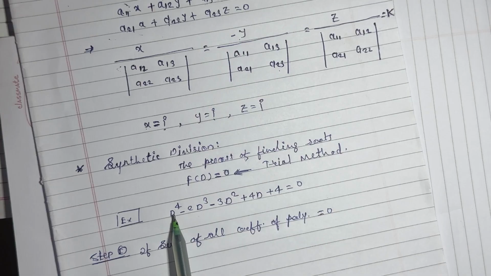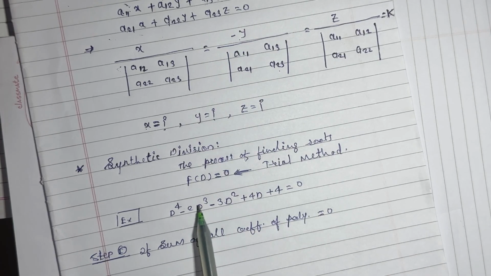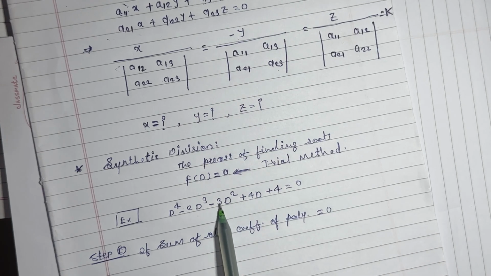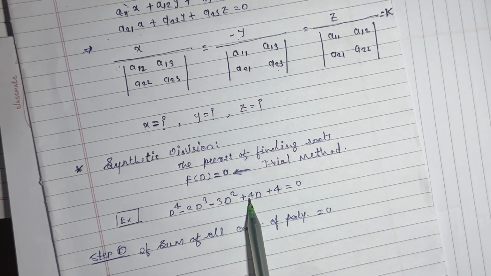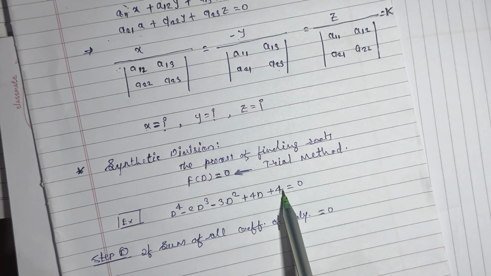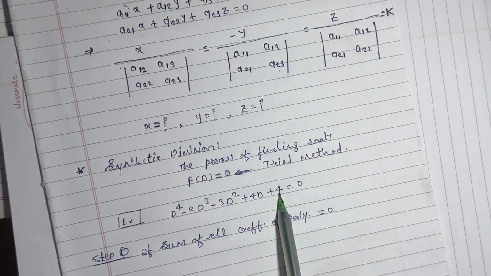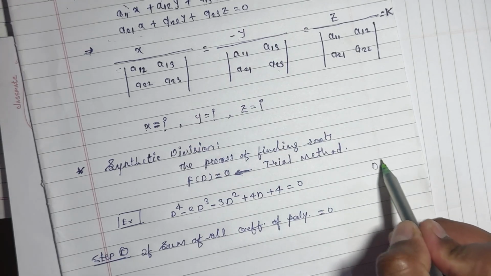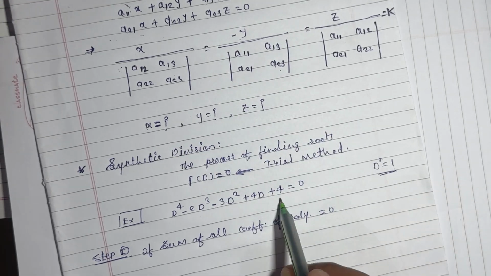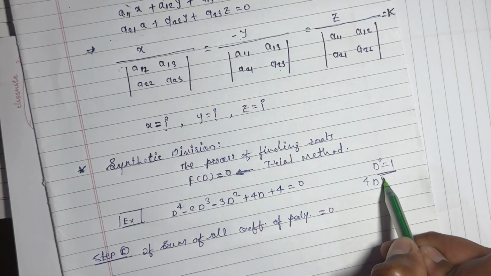Coefficient means d raised to 4 has coefficient 1, d cube has coefficient -2, d square has -3, d has coefficient 4, and the constant 4 has d raised to 0, which is 1, so 4 can be written as 4 into d raised to 0.